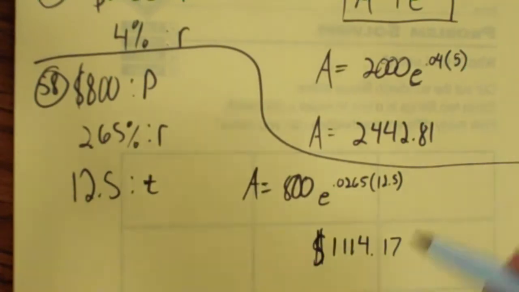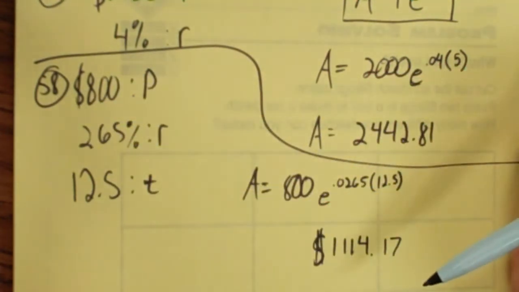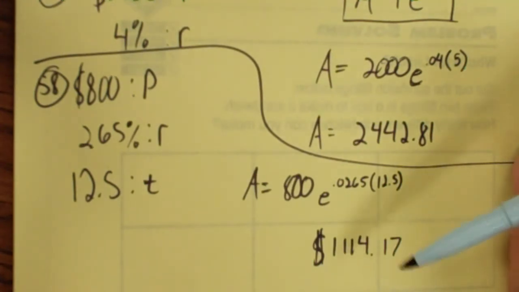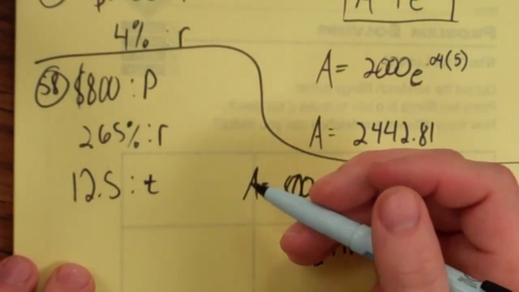So the moral of the story is have more money and you'll make more money. You waited 12 and a half years at a smaller interest and you invested $800 and you don't have near as much money as having 4% interest. So yeah, if you have more money, you can make more money. That's the moral of that story, I guess.